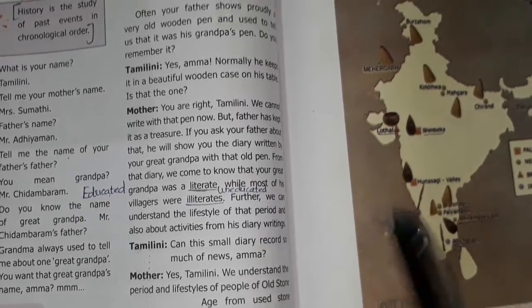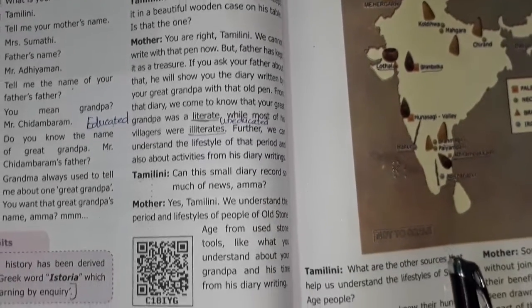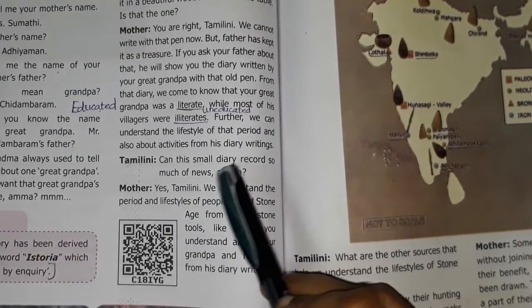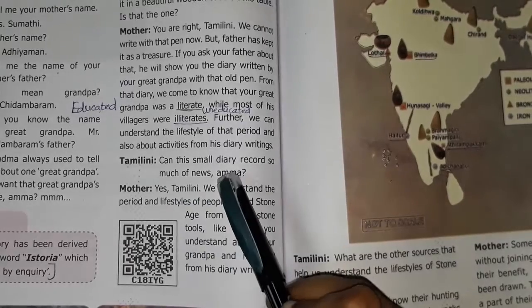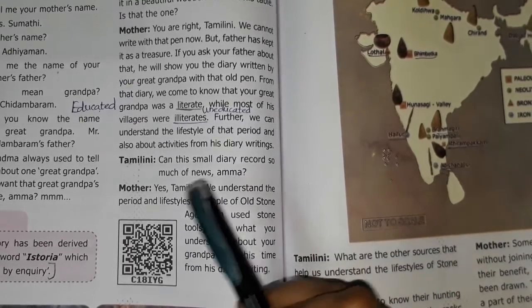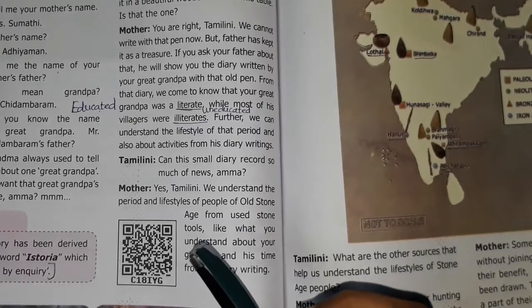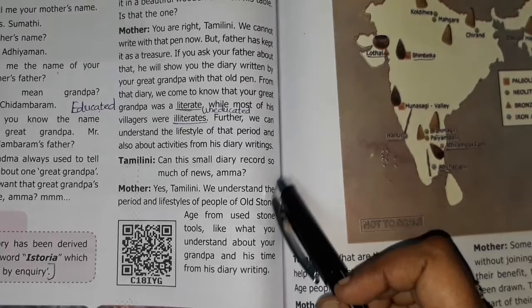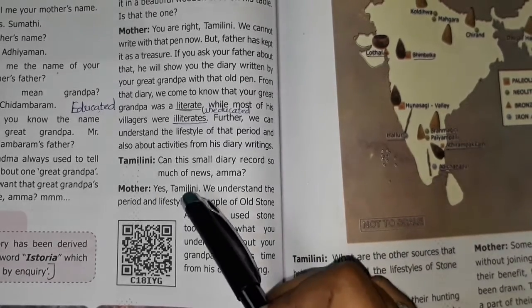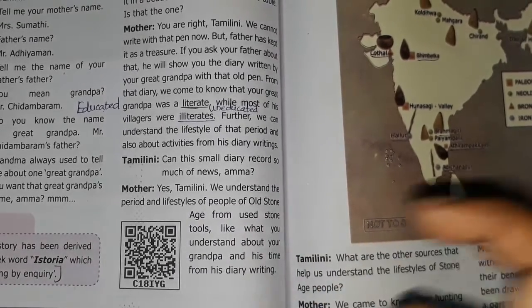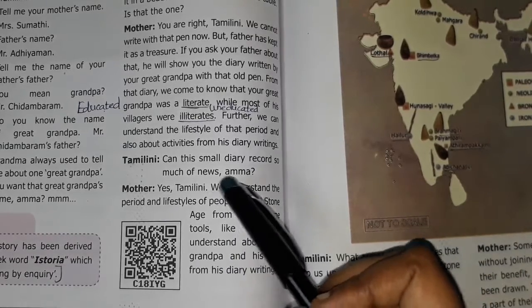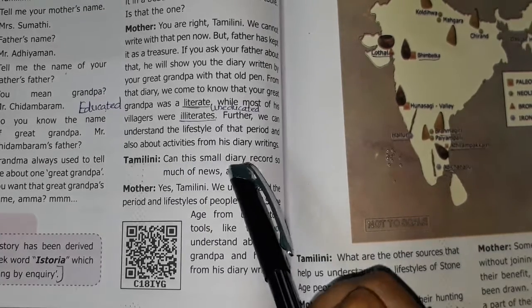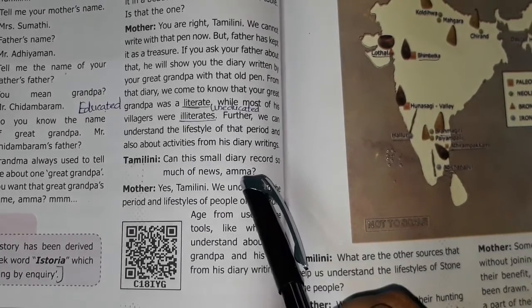What did Tamilini reply? Tamilini replied, "Can this small diary record so much of news, Amma?" It is a small diary only, yet it contains so much news about the early period. Amma, she asked: can this small diary record so much of news, Amma?